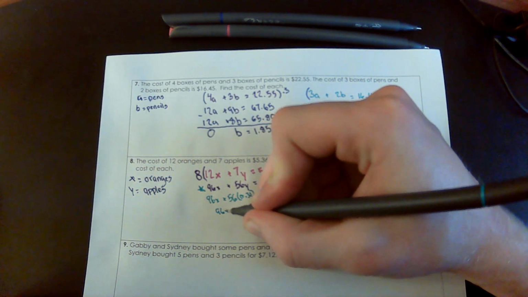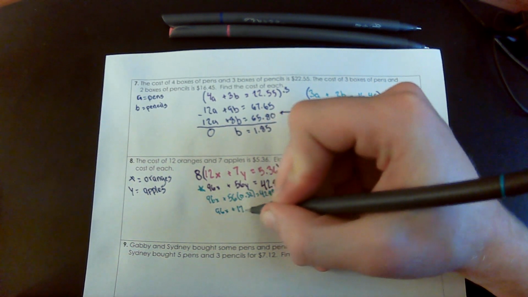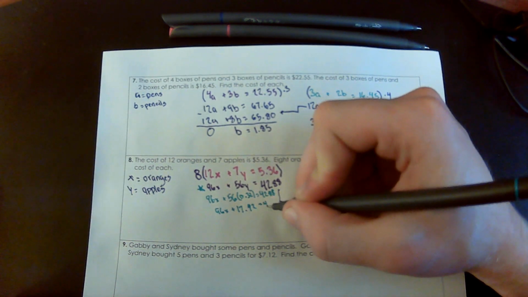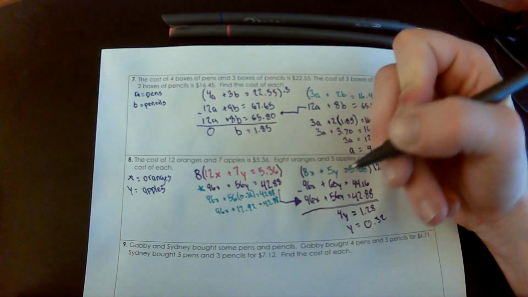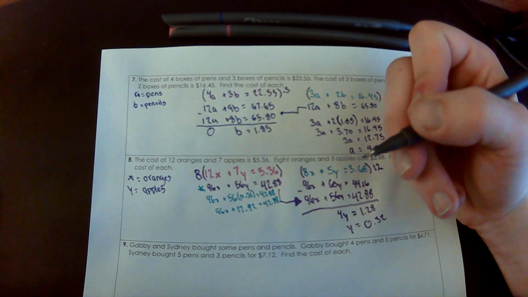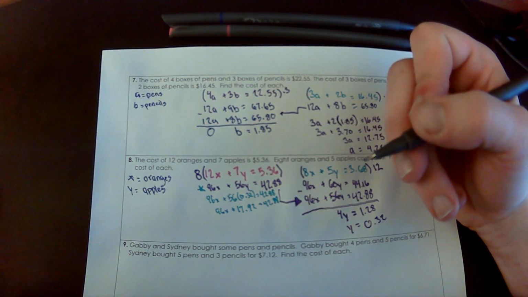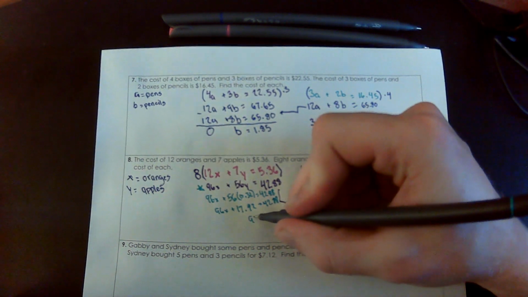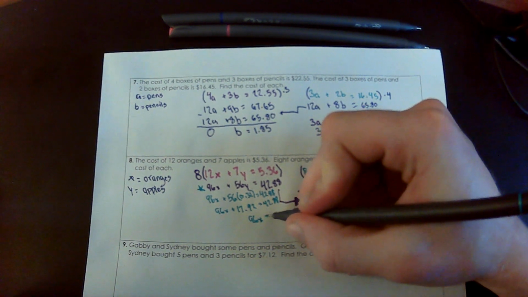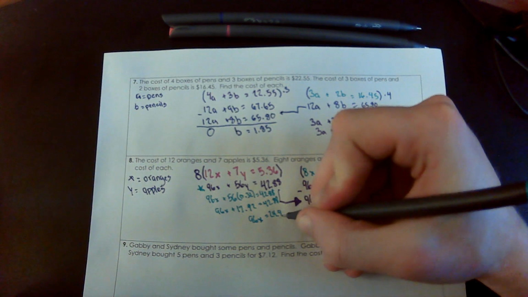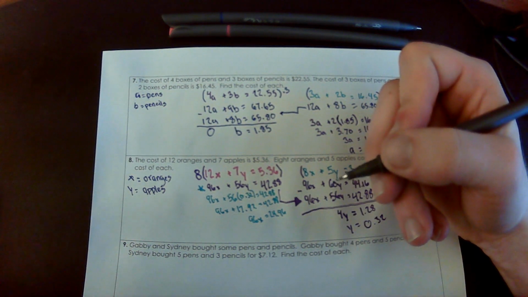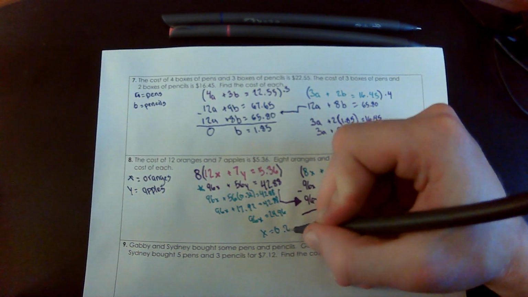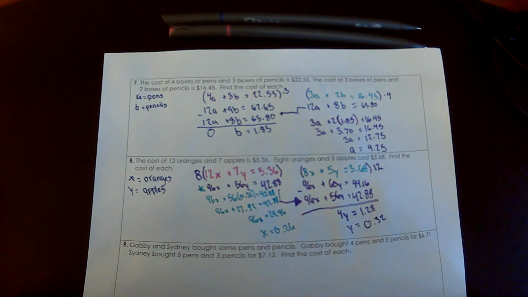So we get 96x plus 1792 equals 4288. If we subtract 4288 minus 1792, we get 96x equals 2496. And then when we divide that by 96, we get x equals 0.26. And that's it.